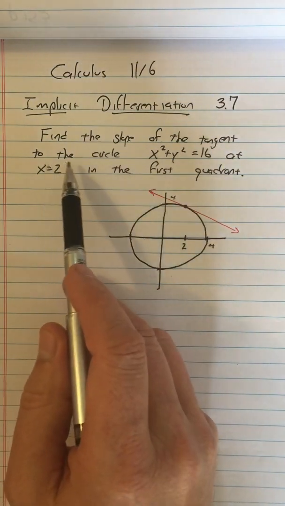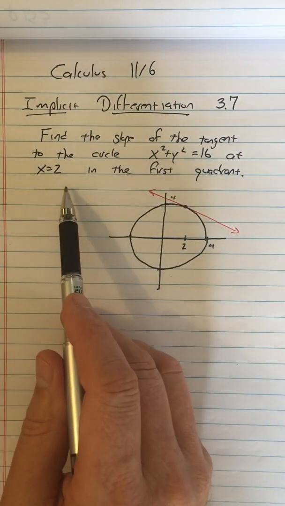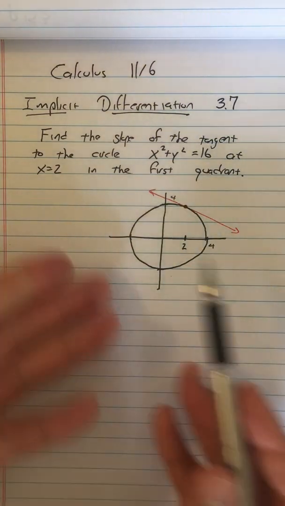Find the slope of the tangent to the circle, x squared plus y squared equals 16, at x equals 2 in the first quadrant. All right, so here's a nice picture of it.